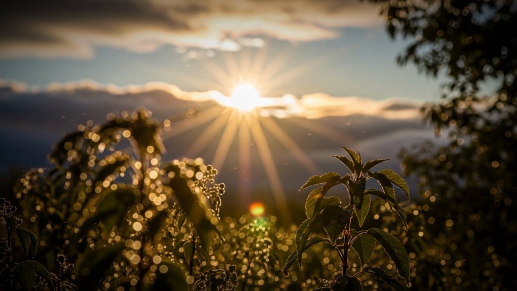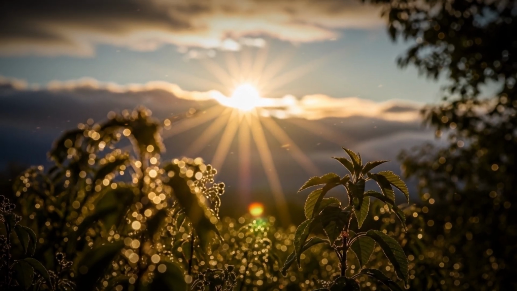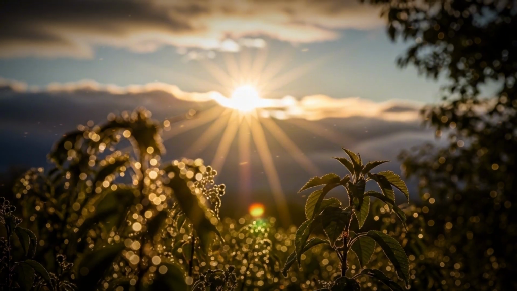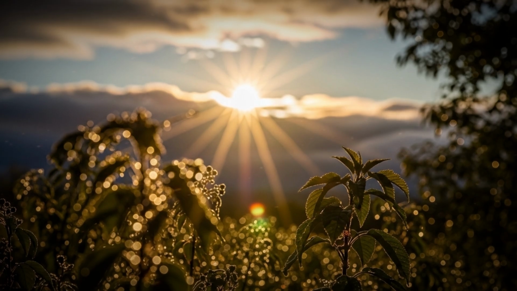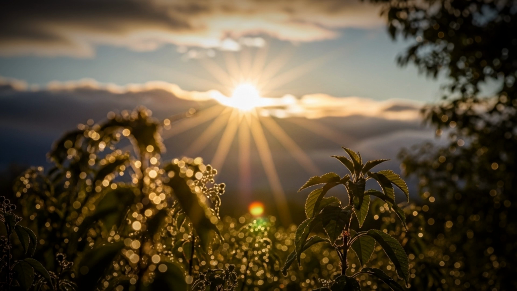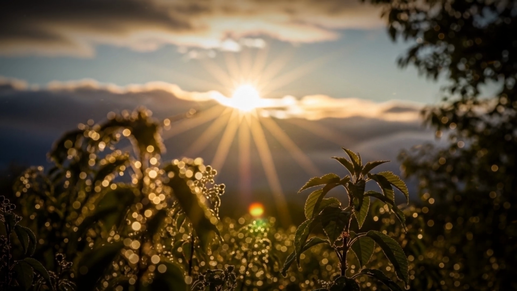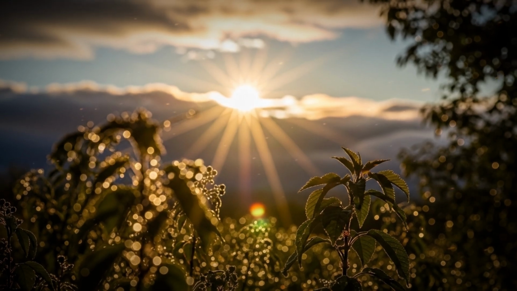Humidity is water molecules moving through air. Temperature is those same molecules moving faster or slower. Heat isn't a substance, it's motion. The warmth you feel on a summer day is actually billions of molecules vibrating at high speed.